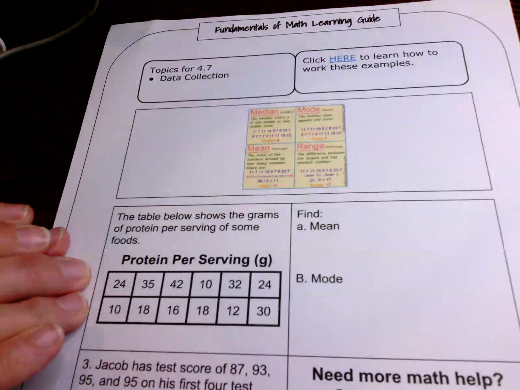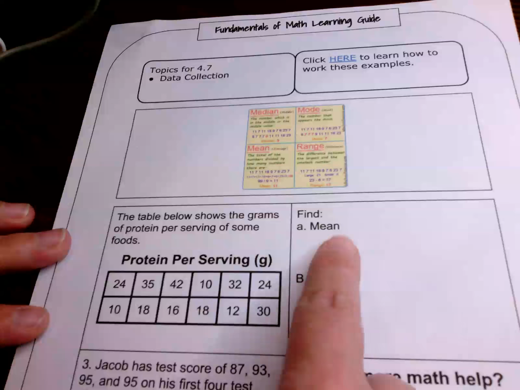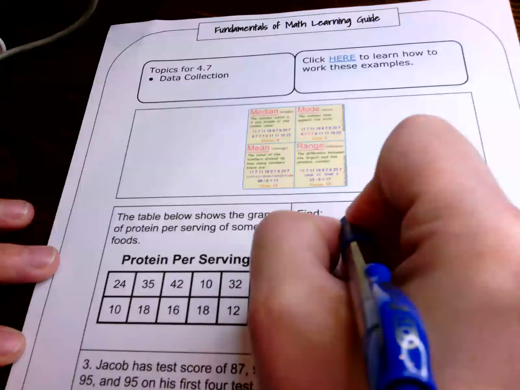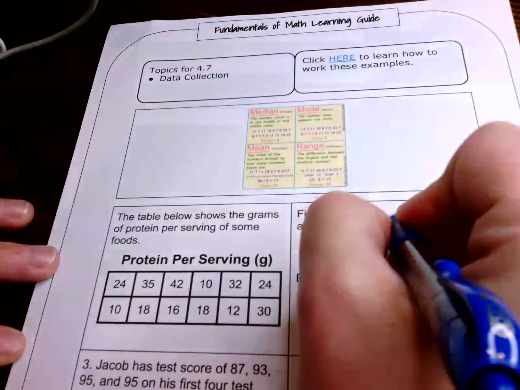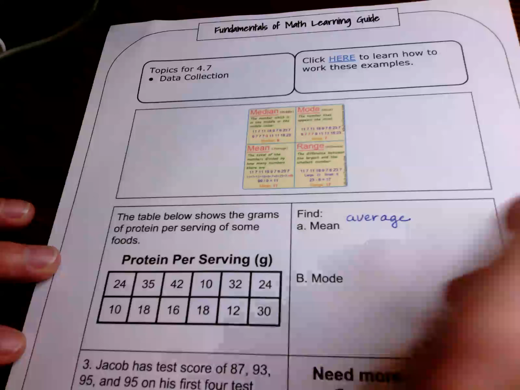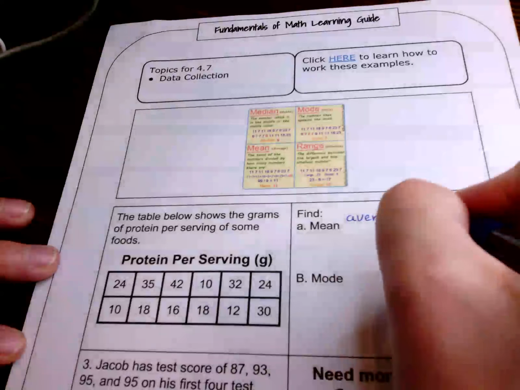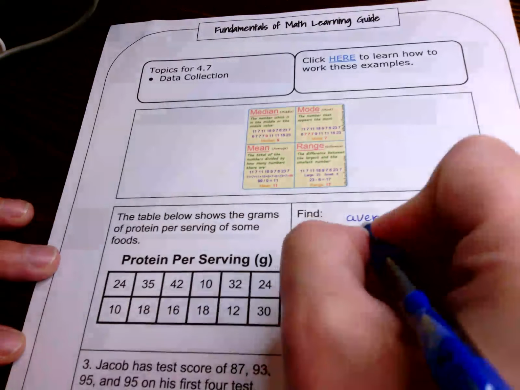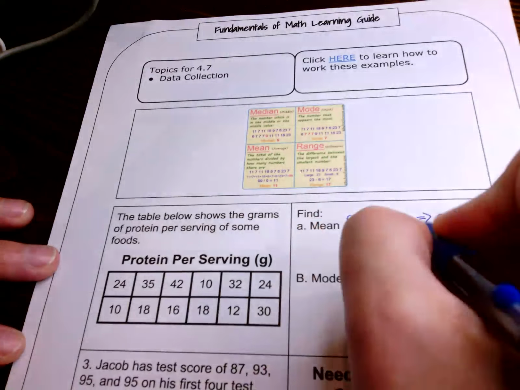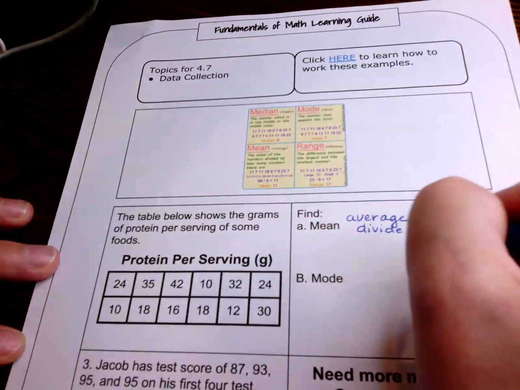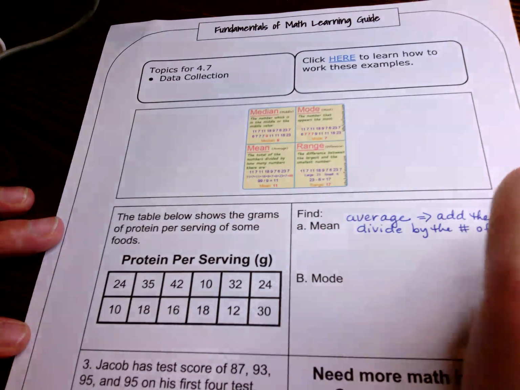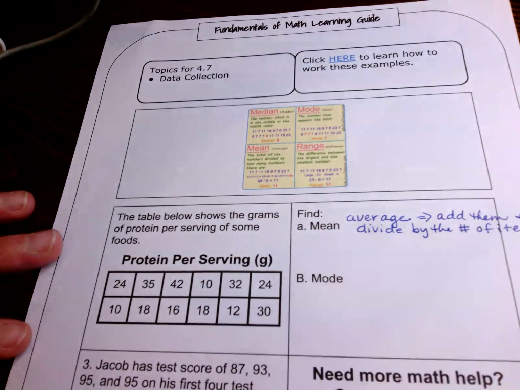In this table here, I have grams of protein per serving for some certain foods, and we want to find the mean. Now, friends, mean may be a new word for you, but this concept is not. When we find the mean, we're really just asking you to find the average. And when we find the average, we add them all up and divide by the number of items. Okay, so let's do that.